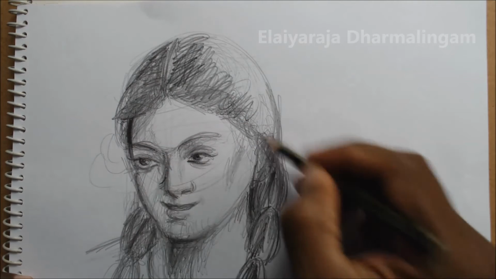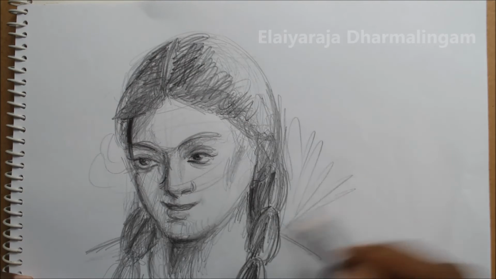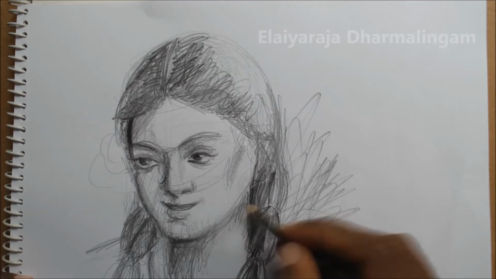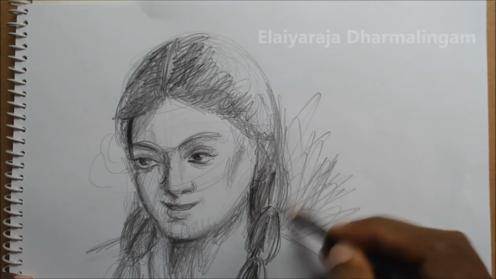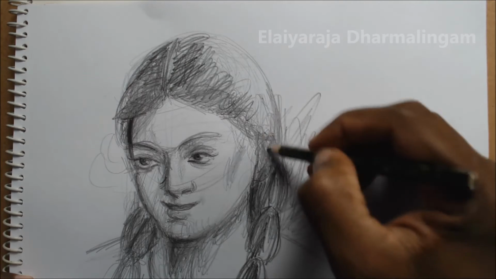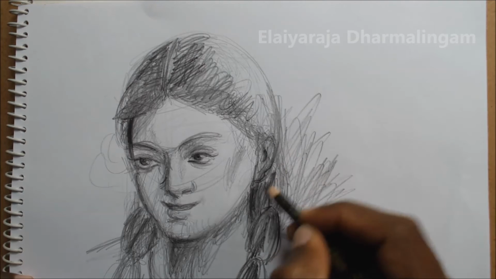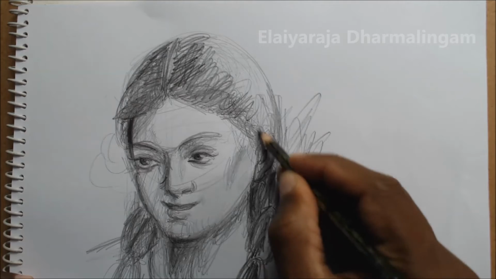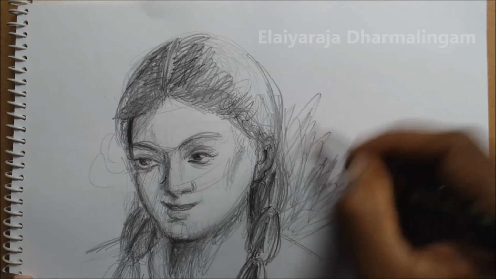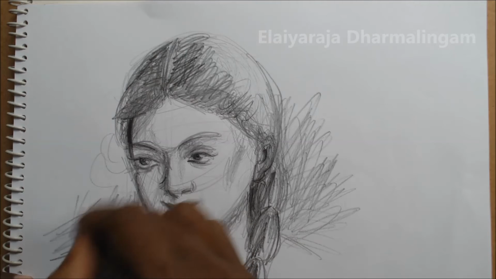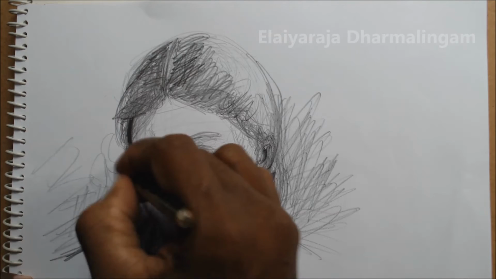So I have started shading the background also, the negative spaces. I have an idea of drawing another portrait nearby. Negative space is also very much important in drawing.